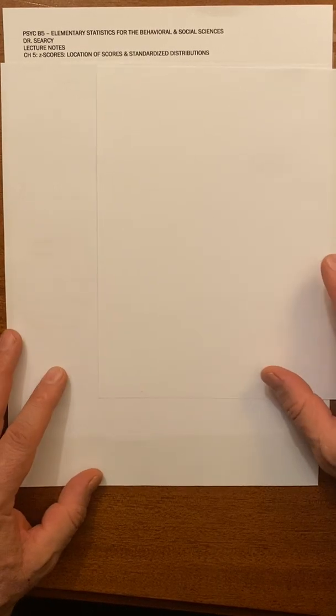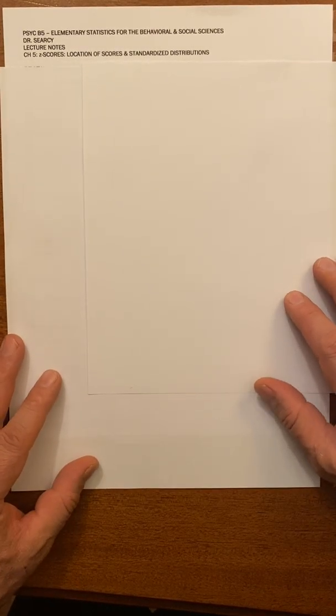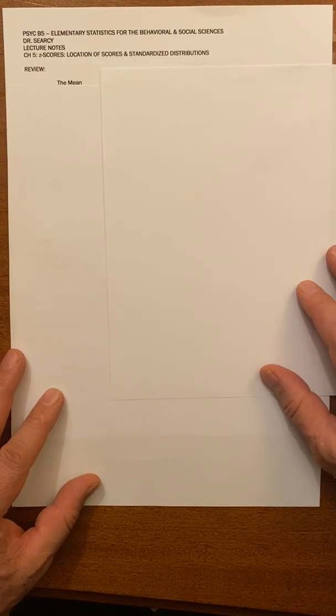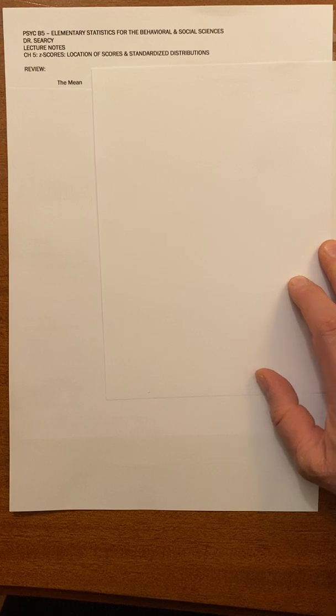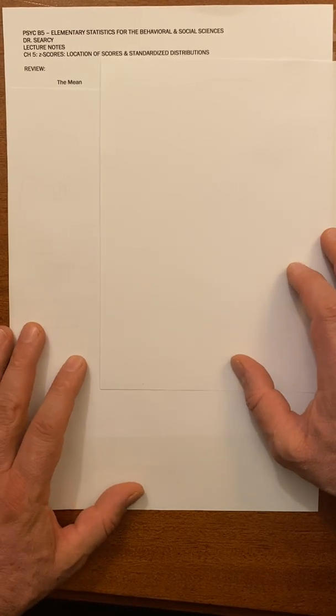In this chapter, we're going to start to move forward talking about some new things. So I thought I'd begin by doing a review of the information that you need to remember as we venture into this new area. The first thing I want to remind you of is what the mean is. Right, so let's remember the mean is basically the average that a researcher would calculate.